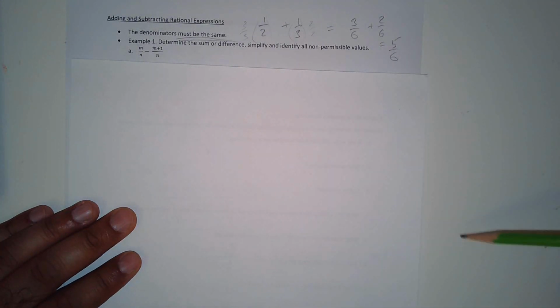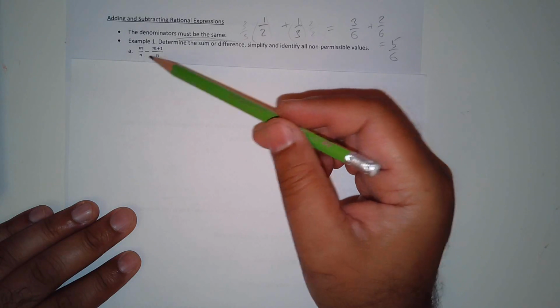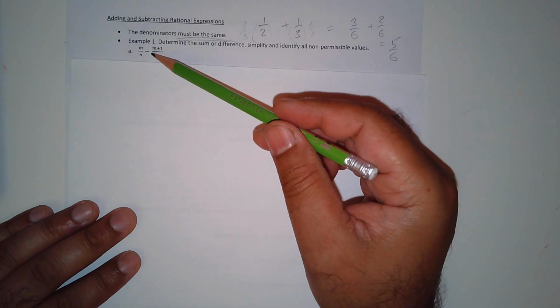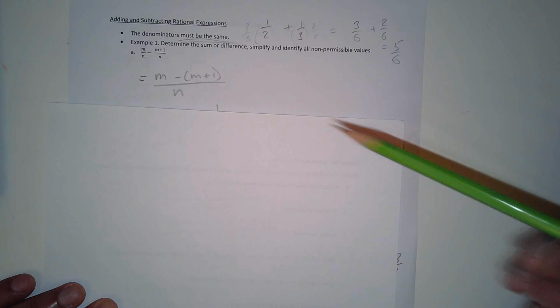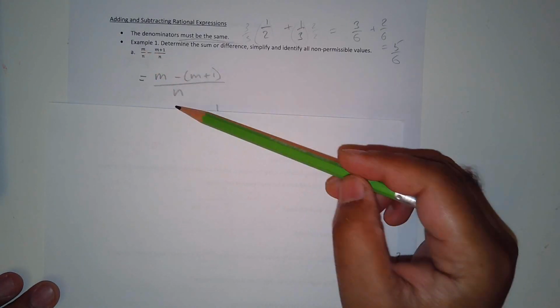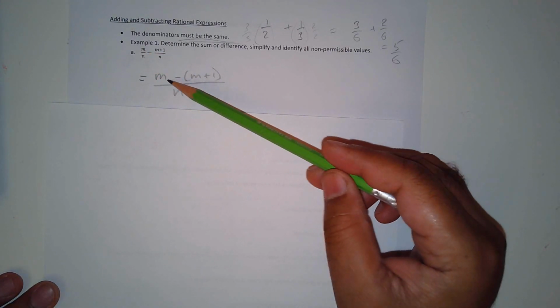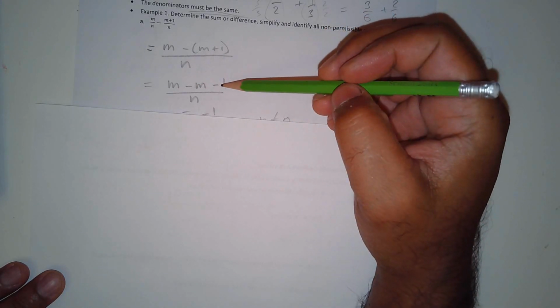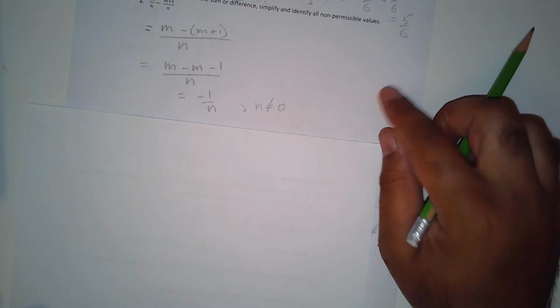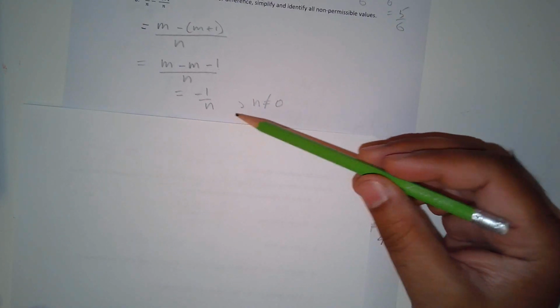So it's no different here. So this one is already common, it's got n. Now what you have to be careful of is this minus here is for m plus 1. So you have to be careful with the signs. So one way to do that is so now we've got it all over n. It's a common denominator. So it's m minus, and then I just put this in brackets, m plus 1. And then what you can do is the minus turns the m into minus m, and it turns the 1 into negative 1. Okay, and then the m minus m becomes 0, and so you get negative 1 over n, and the non-permissible value is n cannot be equal to 0.